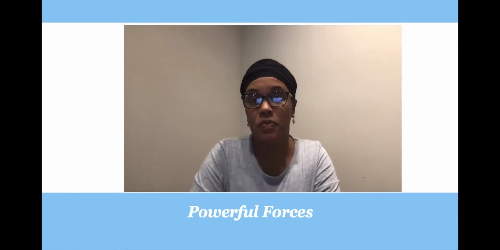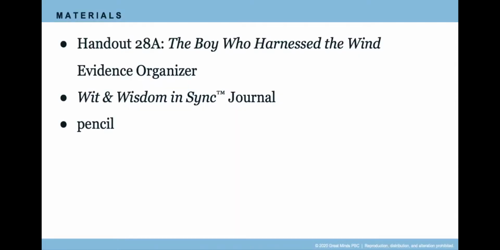But before we do, let's make sure you have your materials ready. For this lesson, you will need handout 28A, which is The Boy Who Harnessed the Wind evidence organizer. You'll need your Wit and Wisdom in Sync journal and a pencil. We will also be using assessment 28A, but I'll show that to you on the screen. Pause the video now if you need to gather your materials.